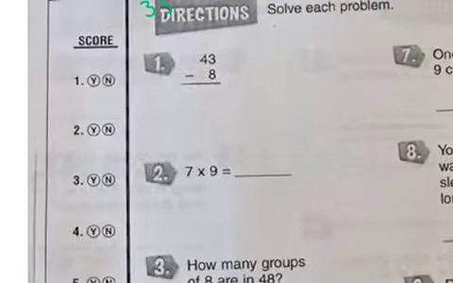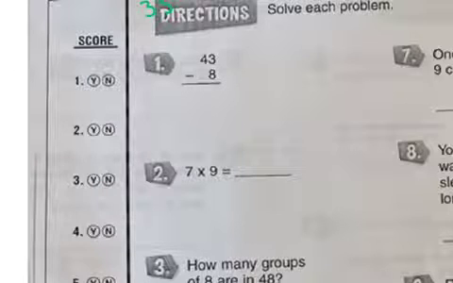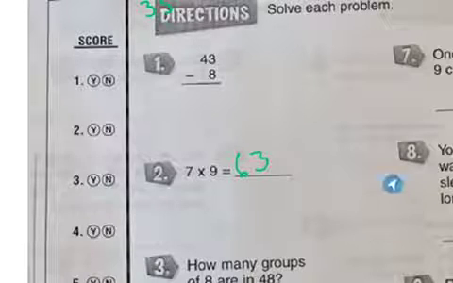Okay, let's go on to number 2. We have 7 times 9. I think you guys know what 7 times 9 is. 7 times 9 is 63. We've been practicing that a lot, so I know you guys have that under control. Let's go on to number 3.